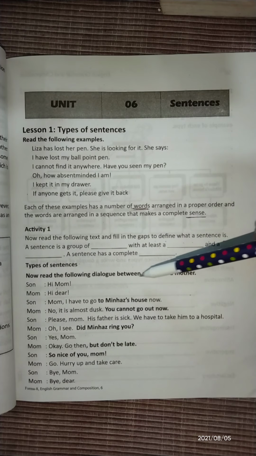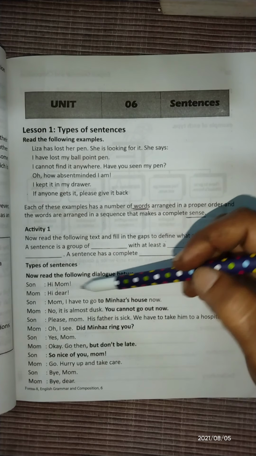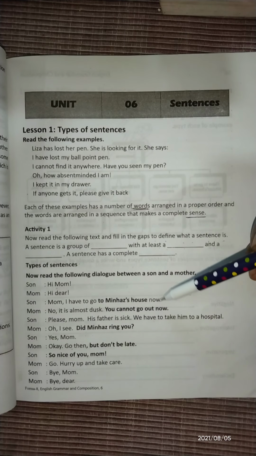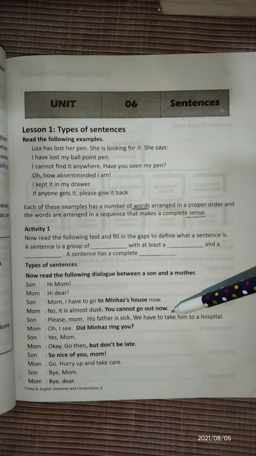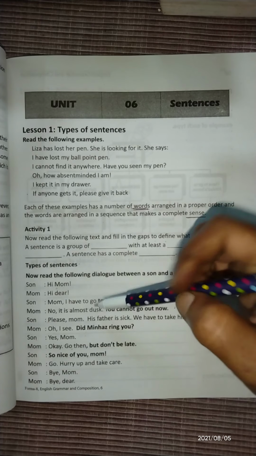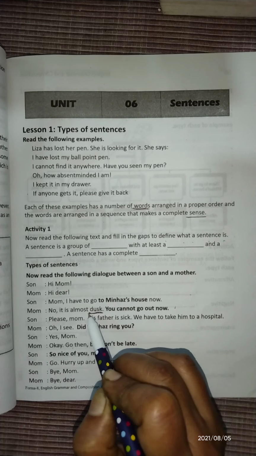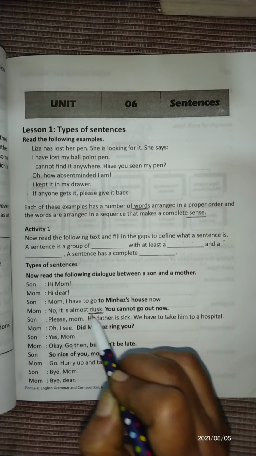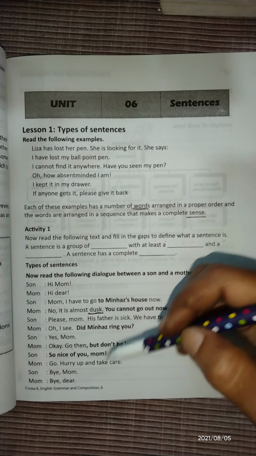Now read the following dialogue between a son and a mother. So this dialogue is taking place between a son and a mother. Son says, Hi mom. Mom says, Hi dear. Mom, I have to go to Minhaj's house now. No, it is almost dusk. You cannot go out now. Mother says, It is almost dusk. Dusk means at the time of sunset and when the daylight is going to vanish and starts to begin night.